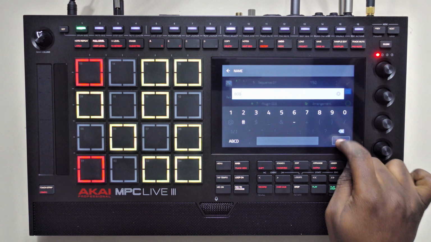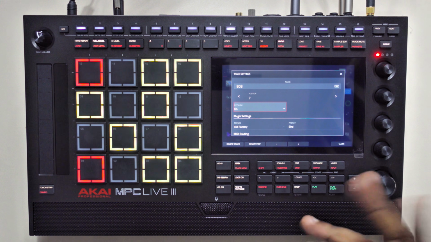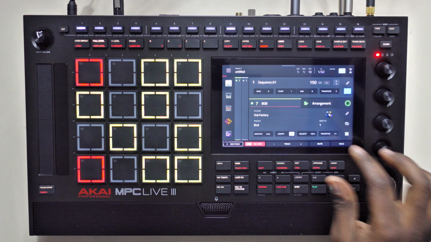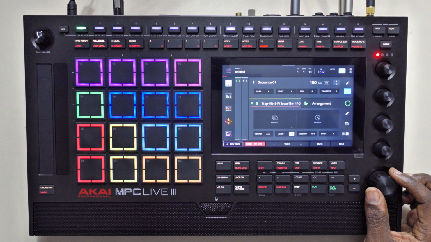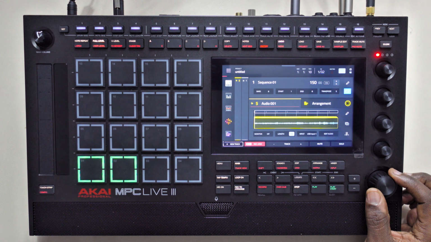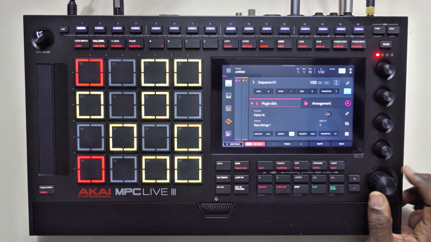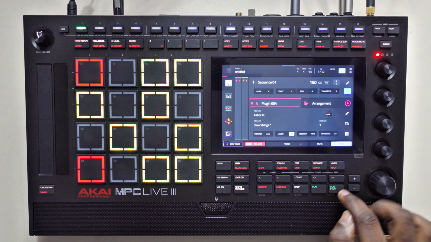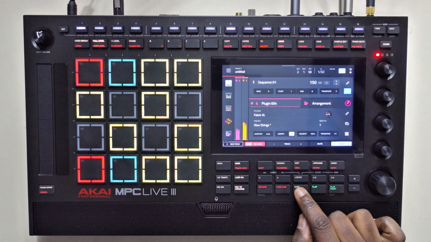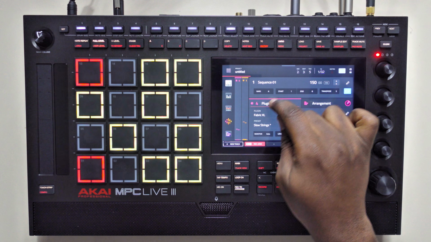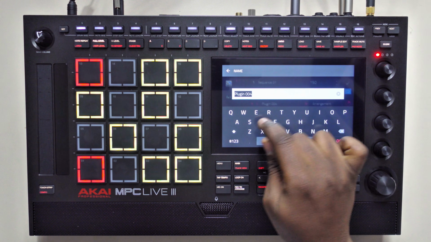It's easier to name the stuff so when you go into the clip matrix, you can know what you're doing, right? So we know that's our 808. We know that's our drums. We know that's our audio track. What is this? Let's play. That's like a string, right? So we can name that string.